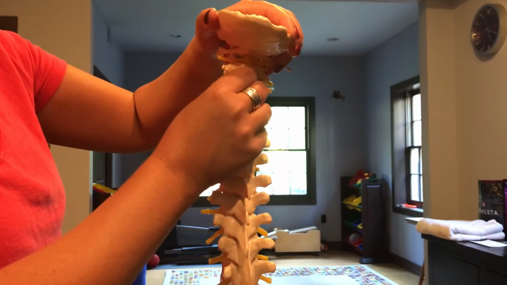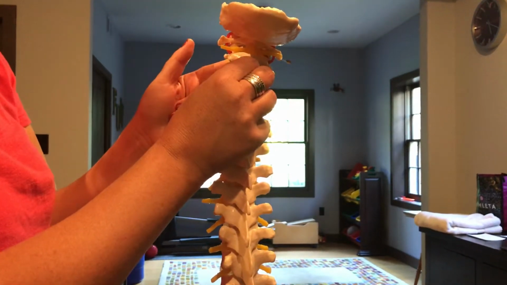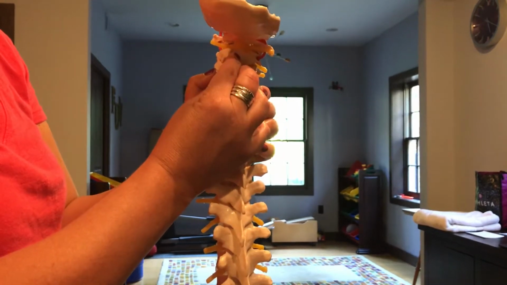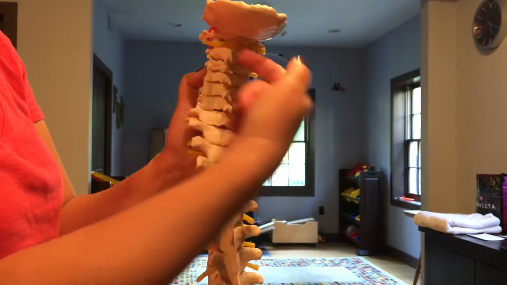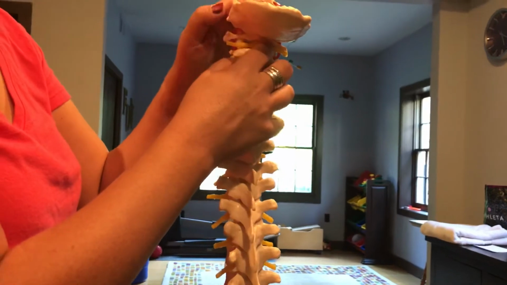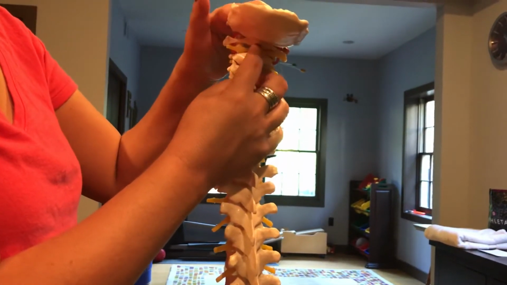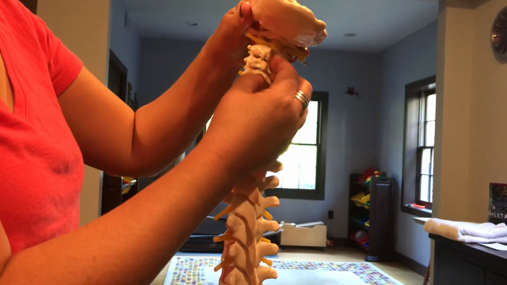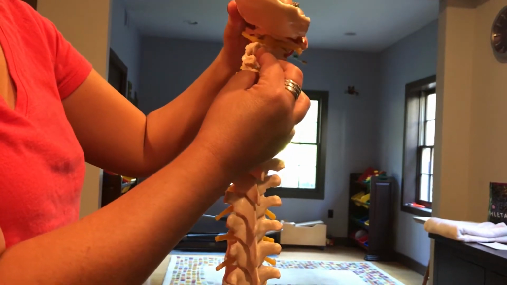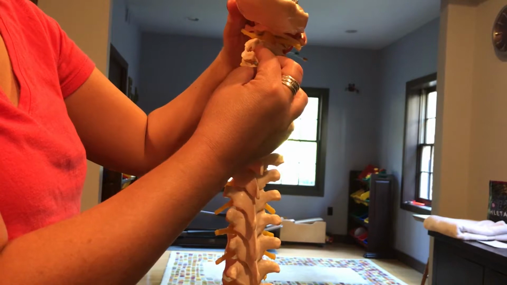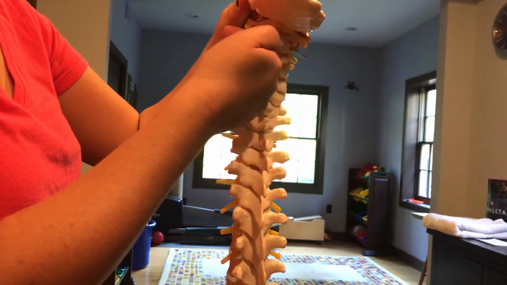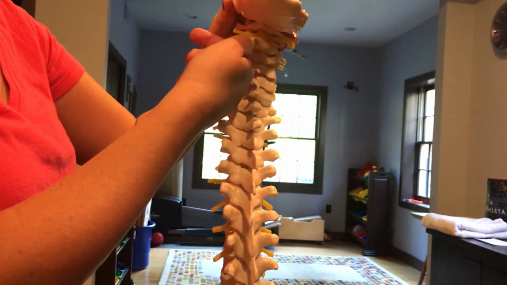With right rotation, remember the rotation is named based on where the front of the vertebral body is facing. So that's right rotation, and with right rotation the spinous processes move to the left. So to test the alar ligament on the right side, you side bend to the right, and you should feel right rotation, or an immediate movement of the spinous process to the left.